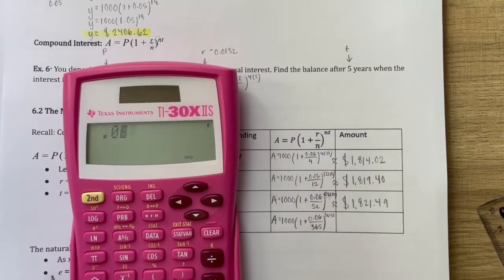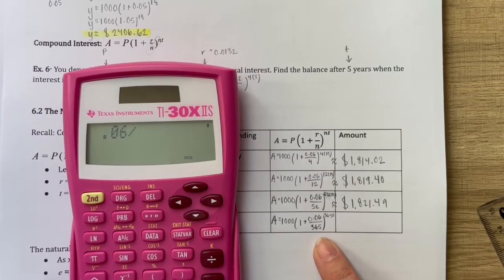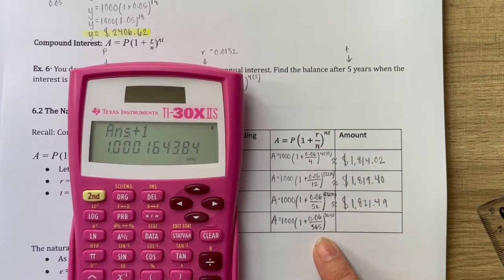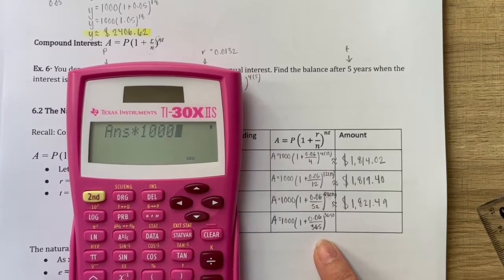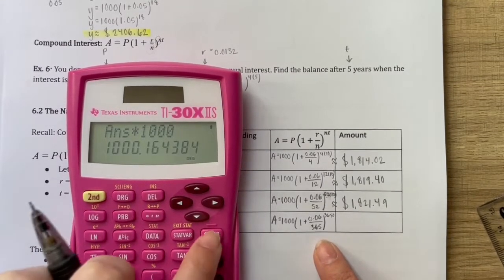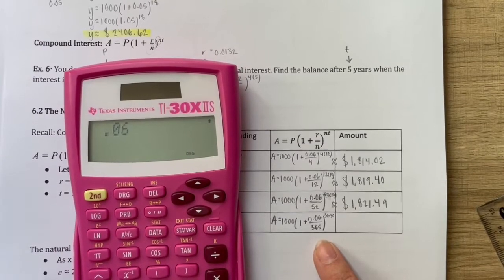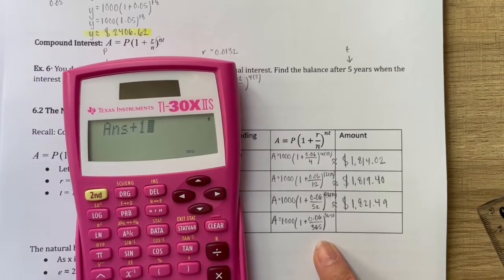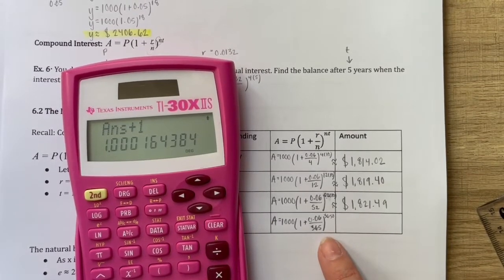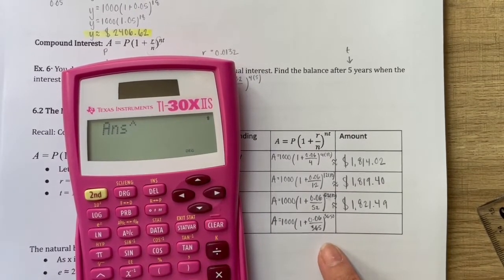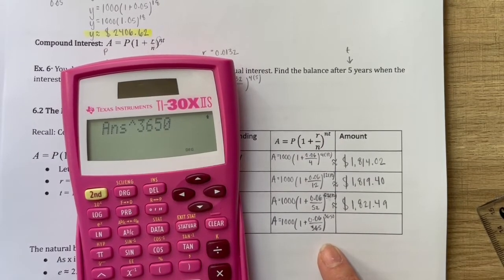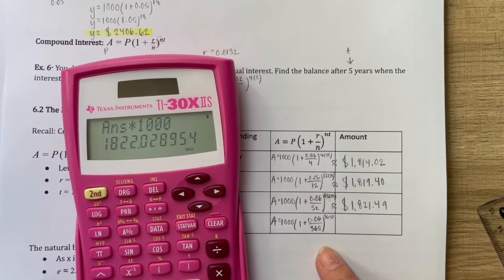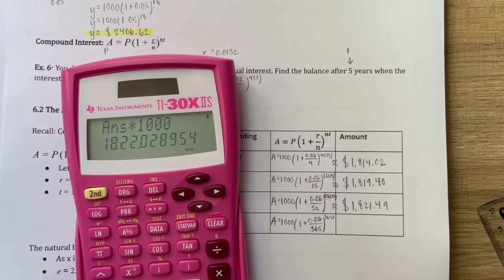So 0.06 divided by 365, and then plus 1, and then we need to raise it to the 3,650, and then times 1,000. So 1,822 and about 3 cents.